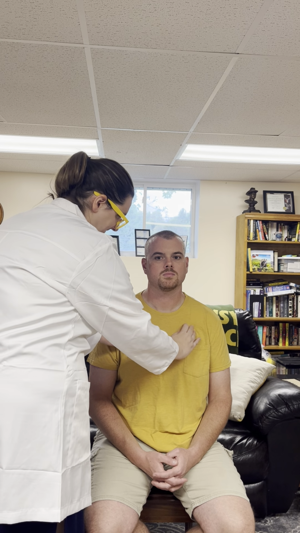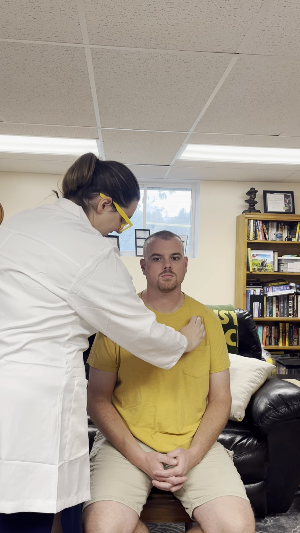His chest rise is symmetrical. He's not using any accessory muscles when he breathes. There were no audible sounds while he was doing the breathing assessment. So next I'm going to palpate for any crepitus. And he has no crepitus.